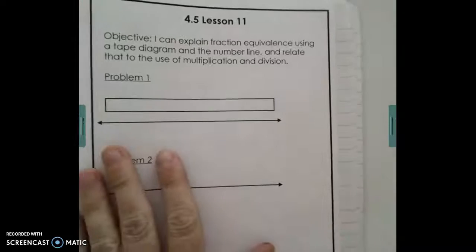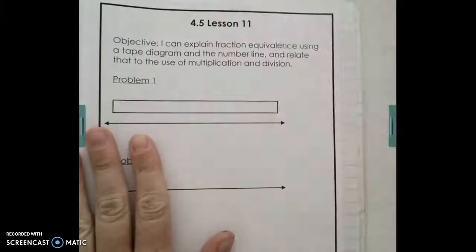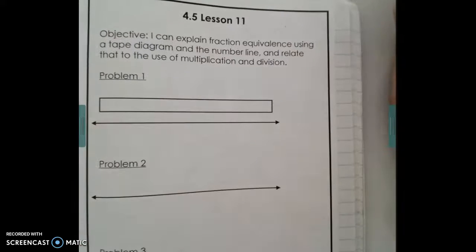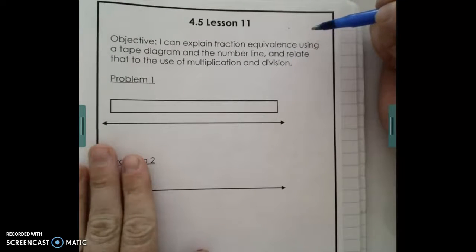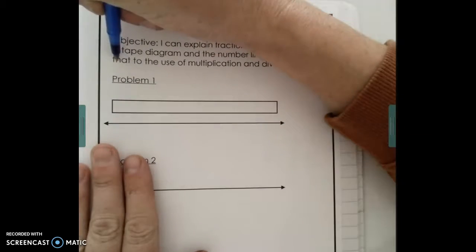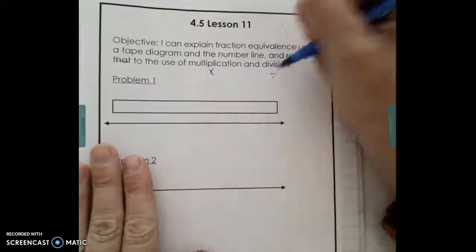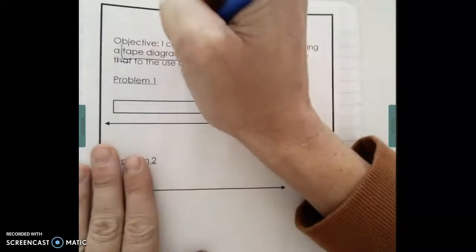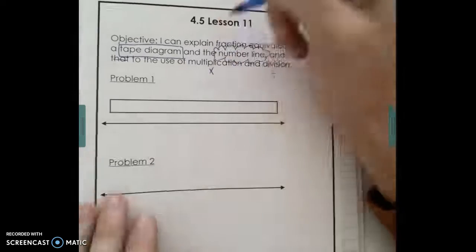Right, we're on 4.5 lesson 11, and it says I can explain fraction equivalence using a tape diagram and the number line and relate it to the use of multiplication and division. So we've done this, we've practiced this. We've been using tape diagrams, area models. The thing we're going to add today is a number line. Okay, so I'll show you how that looks.